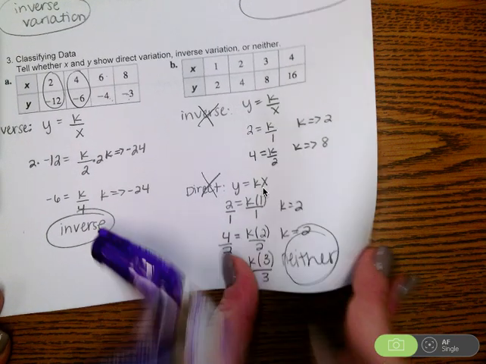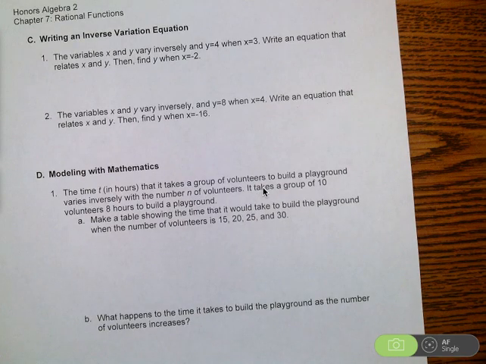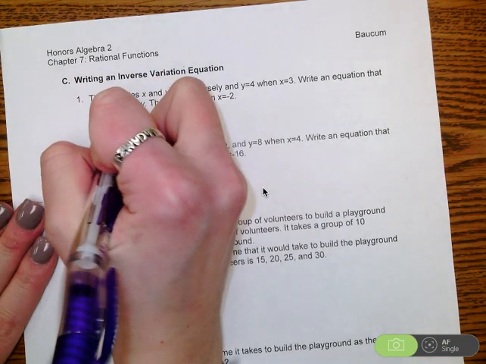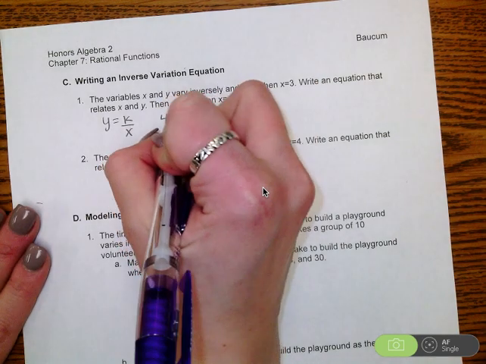Okay. So now we're going to write inverse relationships. So when we're going to need to do this, this is how the question is going to be worded. It's going to say the variables x and y vary inversely, and y equals 4 when x equals 3. Okay, so if it's inverse, remember y is going to be k over x. So that means that the y value is 4.